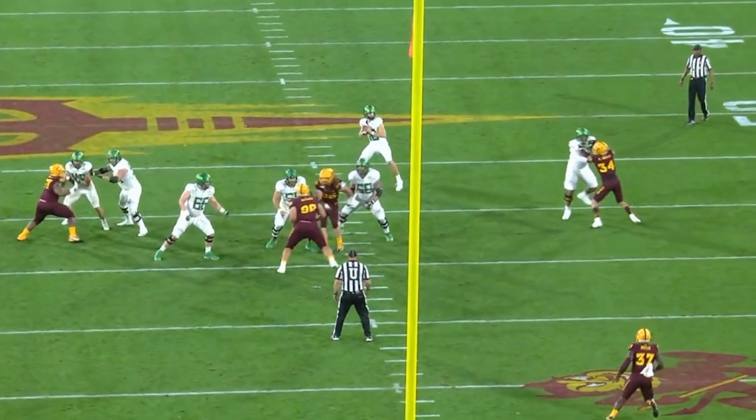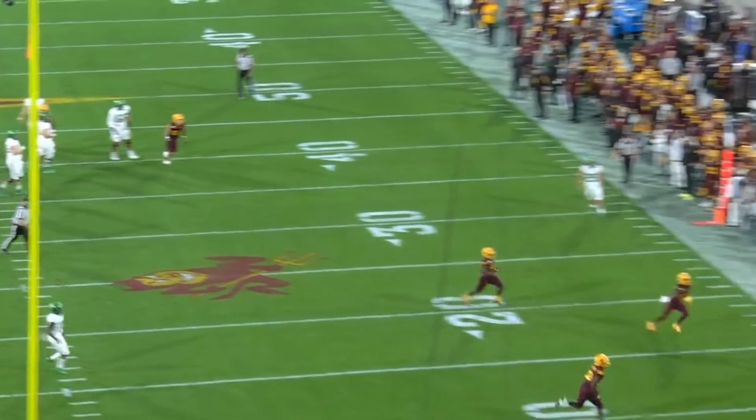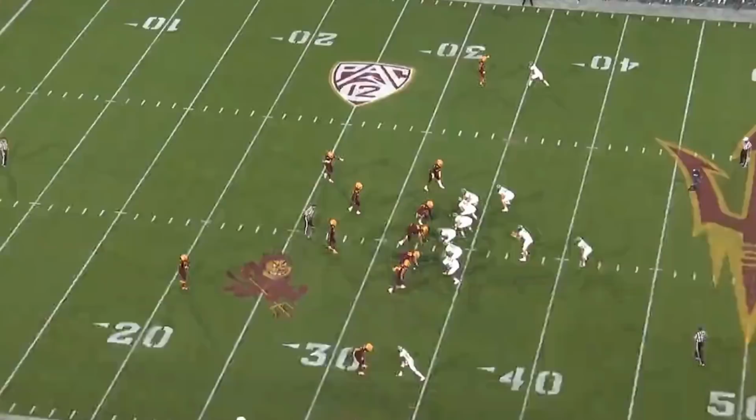And watch his feet just get wider, wider, wider. And that's really hard to be accurate when you're doing the splits. Puts that sucker in the first row.